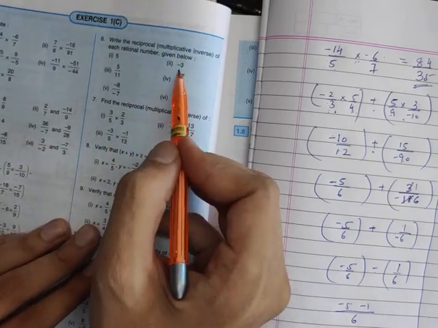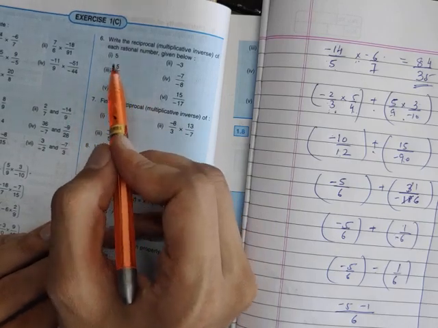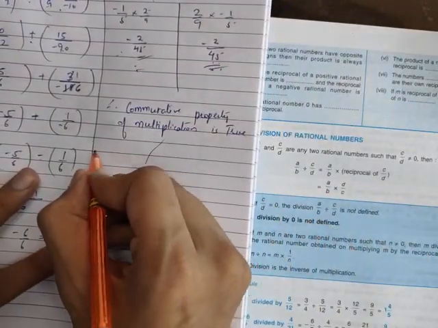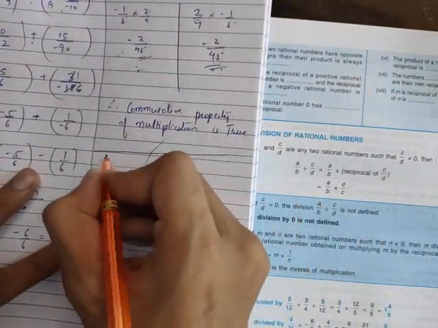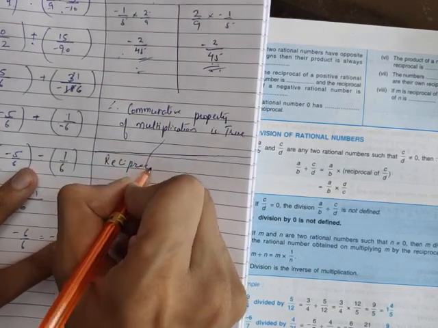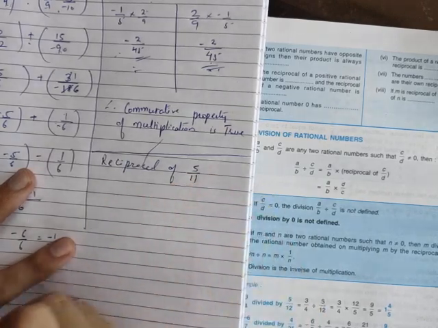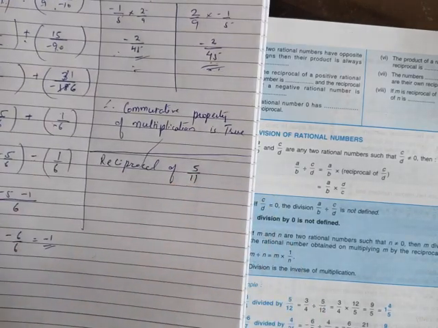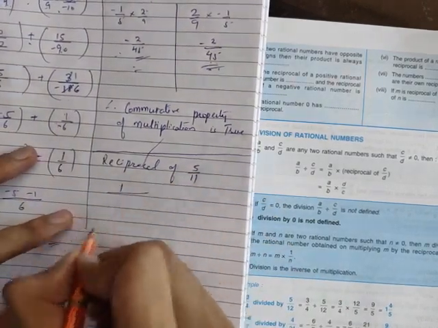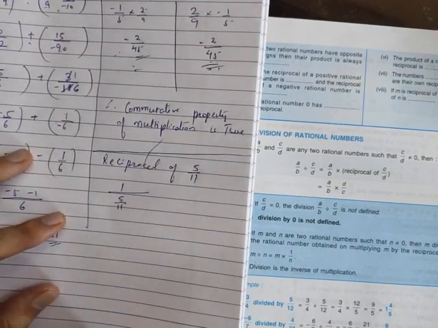Reciprocal of minus 3. 1 upon minus 3. Reciprocal of 5 by 11. I know you know the answer, but we'll still do it together. I'm finding the reciprocal of 5 by 11. Answer will be 1 upon 5 by 11.